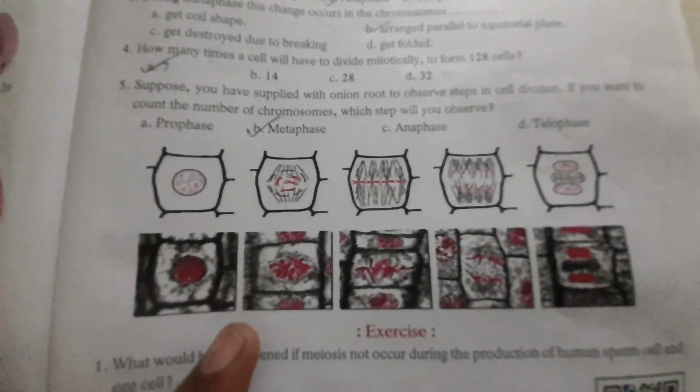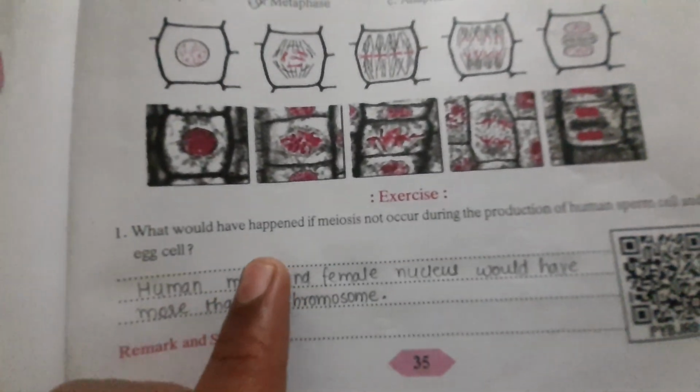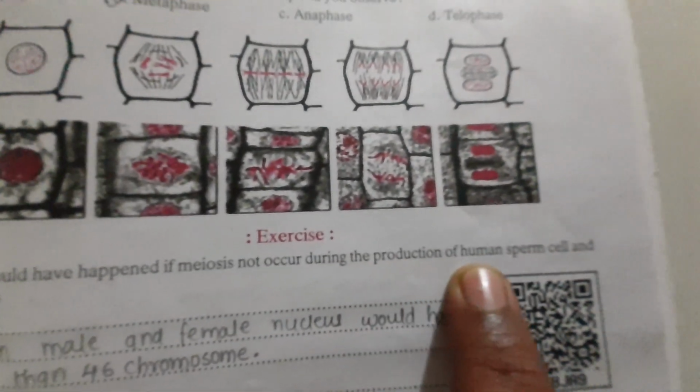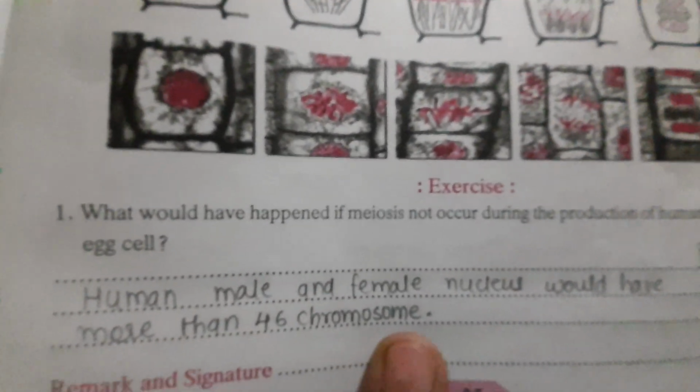In the similar way, these are the different diagrams shown for the plant cell. You can see the structure of the plant cell is like this, and here the different stages have been shown. In the exercise, what would have happened if meiosis did not occur during production of human sperm cell and egg cell? You have to write that the human male and female nuclei would have more than 46 chromosomes.